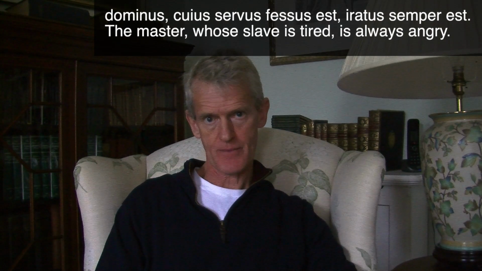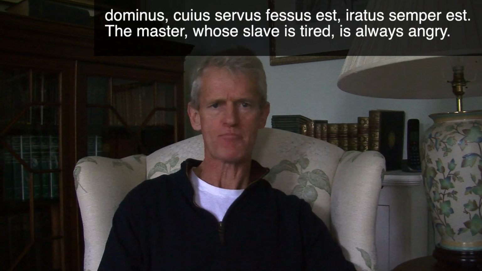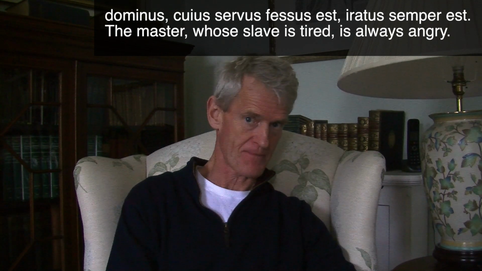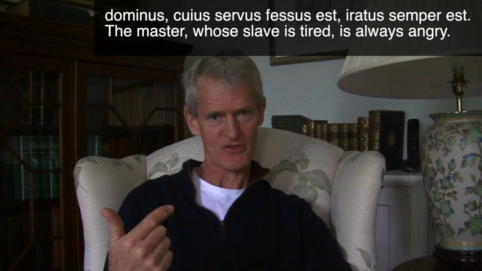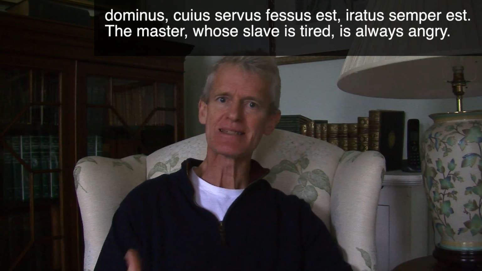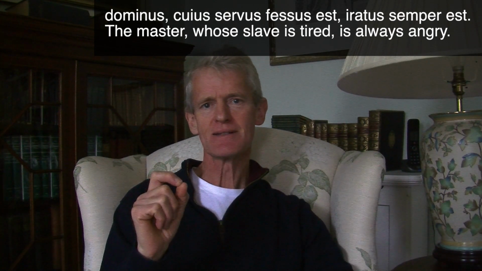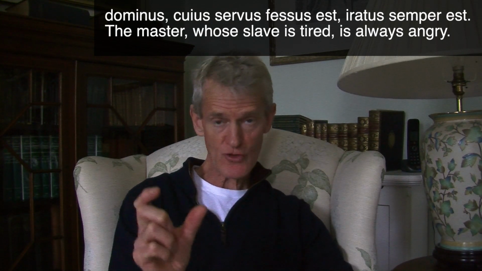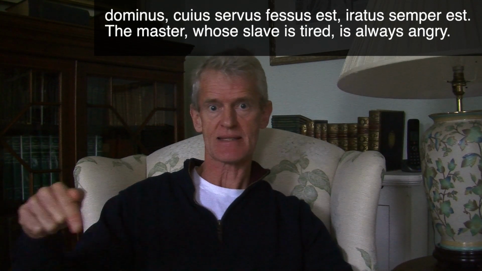And then a slightly more complicated one, dominus cuius servus fessus est iratus semper est. Okay, dominus, there's your subject, the master. So we've got this relative clause, commas off, and beginning with a relative pronoun. Cuius servus fessus est, whose slave is tired. Okay, so in that relative clause, you've got servus fessus est, the slave is tired.